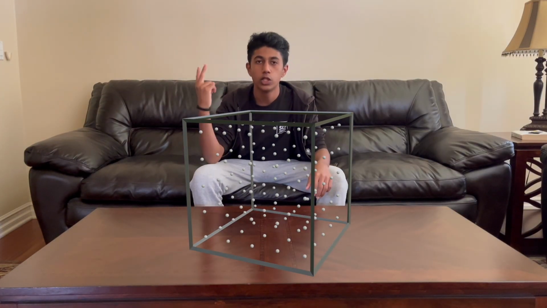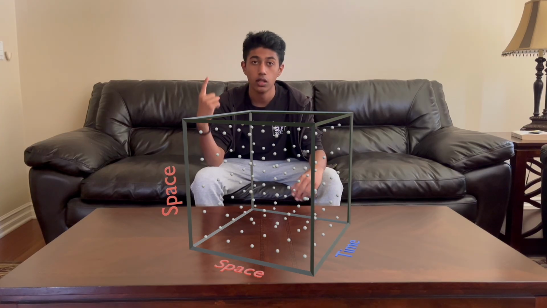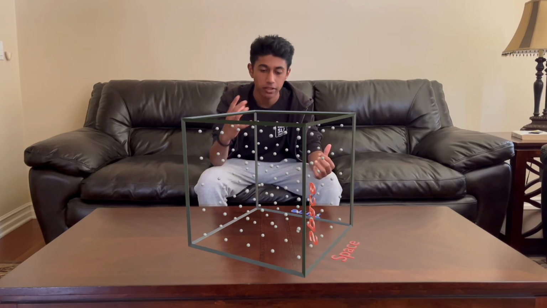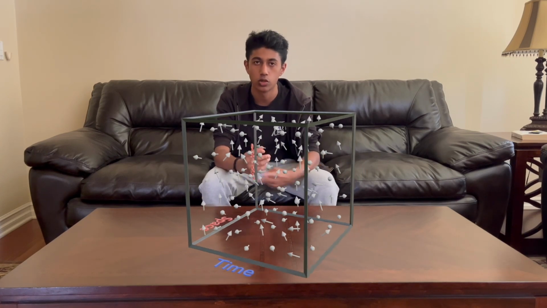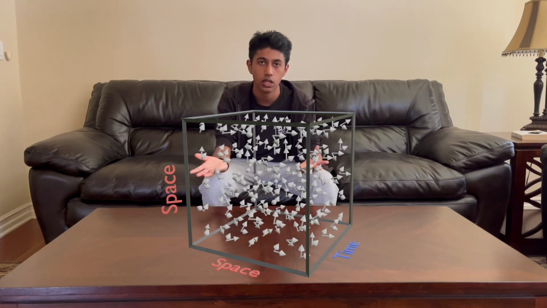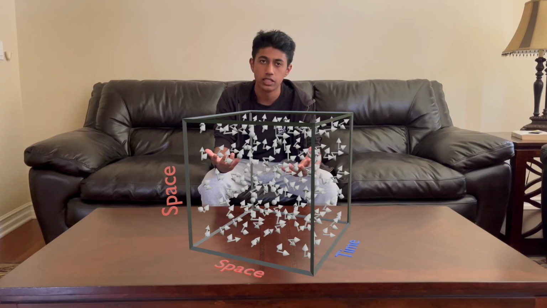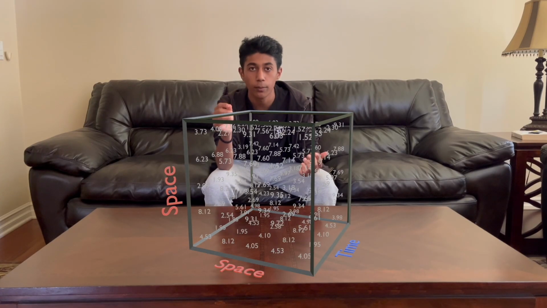Here's space-time with two space dimensions and one time dimension. A field is basically where you assign a mathematical object to each point in space-time. So this could be scalars, vectors, or something even more complicated like spinors. Now, let's keep things simple and just look at scalar fields, where we assign a number to each point in space.